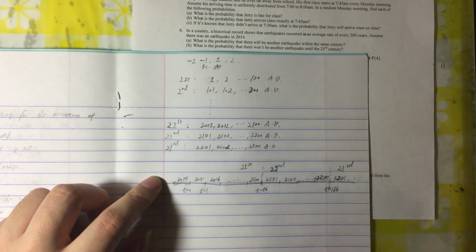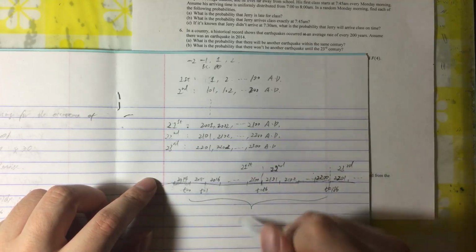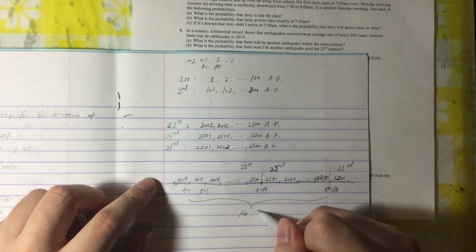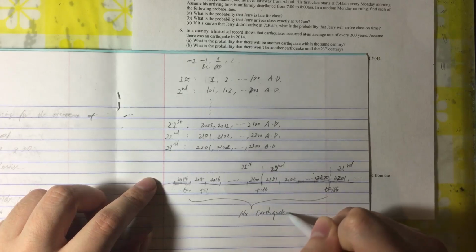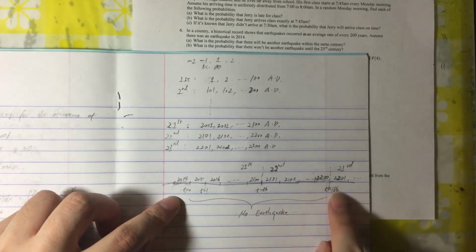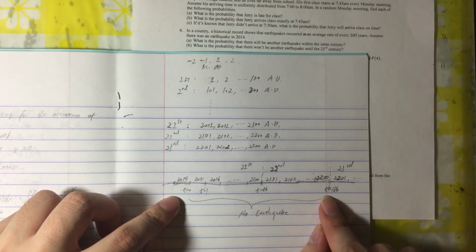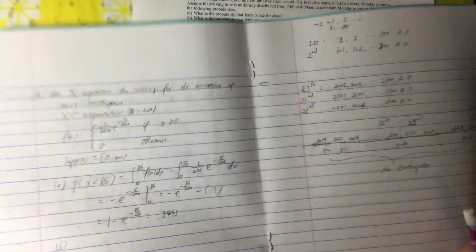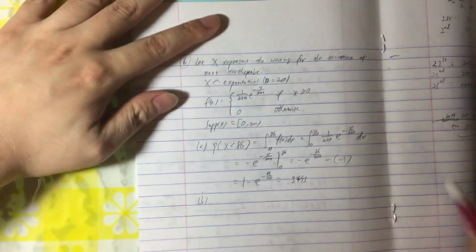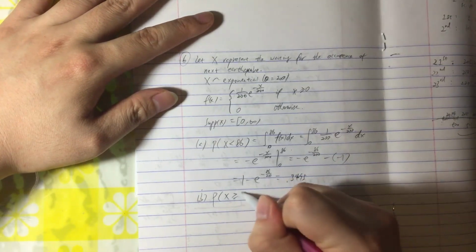If there won't be another earthquake until the 23rd century, there are no earthquakes here, which means our waiting time must be more than 186 years. So x must be more than 186.